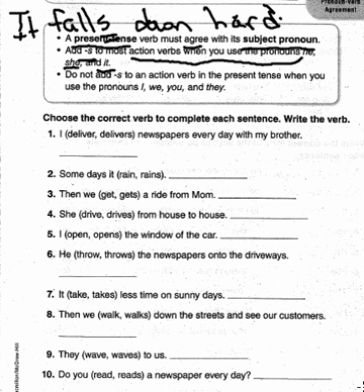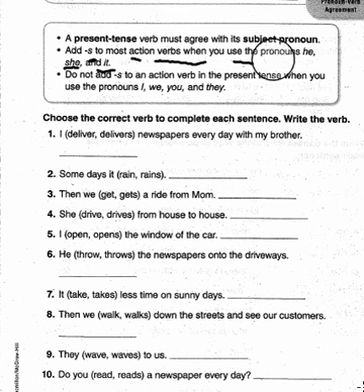You have to make sure you add an S at the end of falls, because if you don't, it's really not going to make sense. Without an S, it's basically going to say it fall down hard. Well, that doesn't make sense. So if you use he, she, or it, you could say he falls down hard, or she falls down hard. But you have to make sure you add an S at the end of that verb.